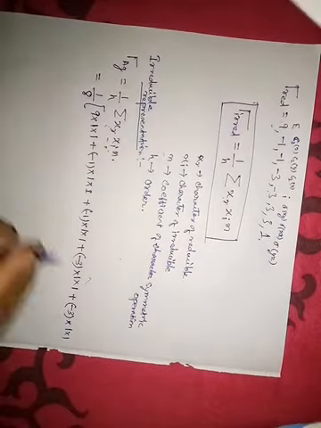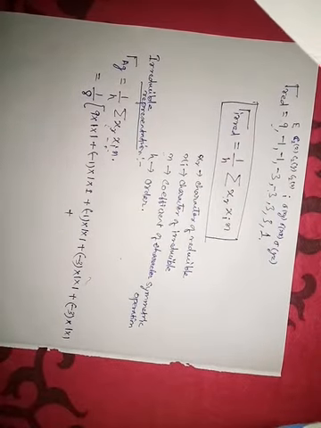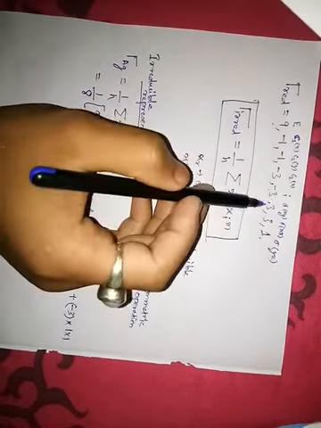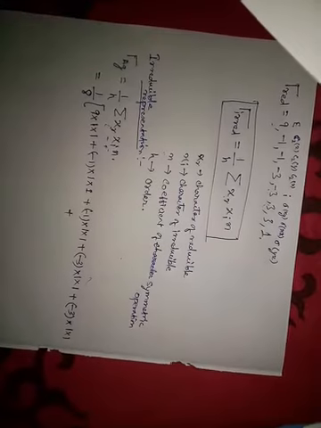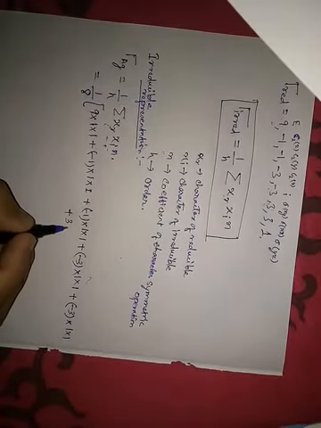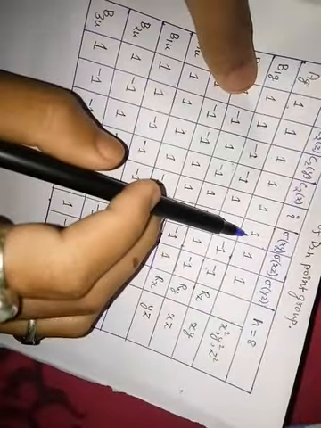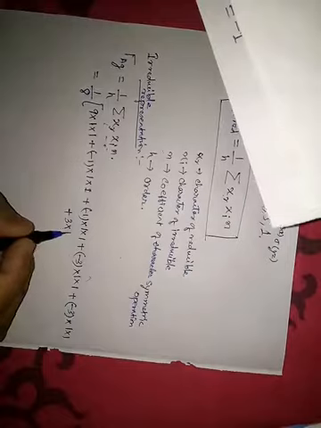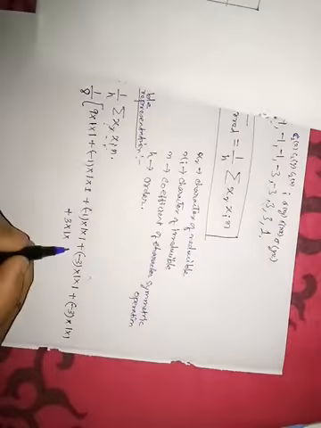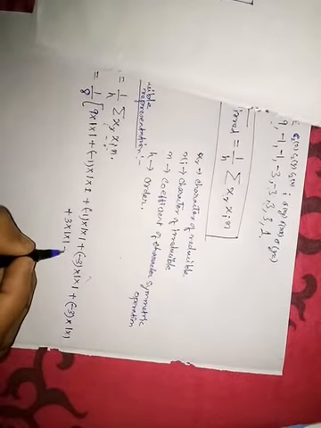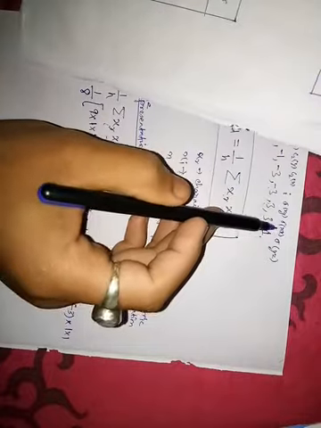So again for this sigma xy plane we have 3 into, from the character table, the irreducible character is 1, and no coefficient is there, so it will be 1. So plus again sigma xz.